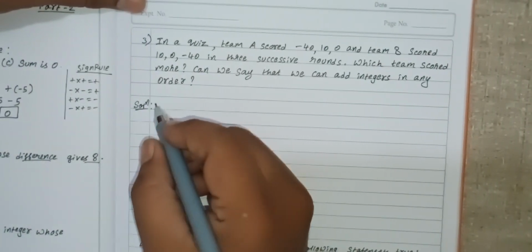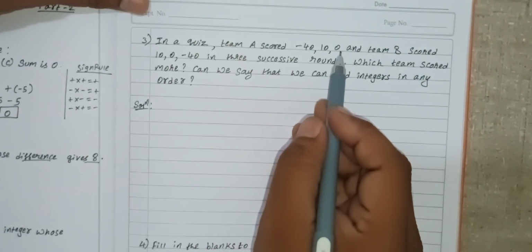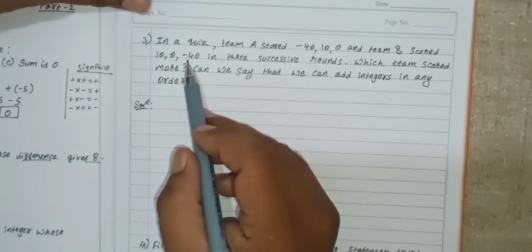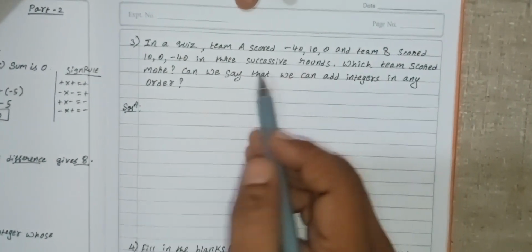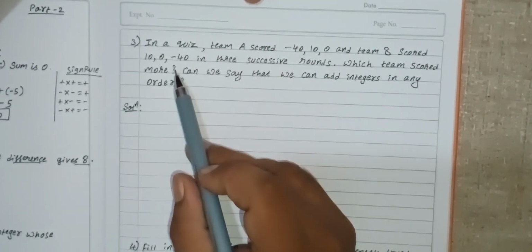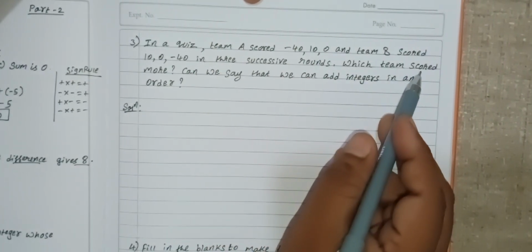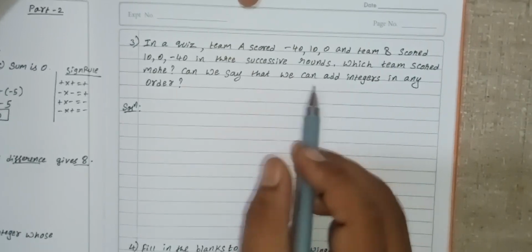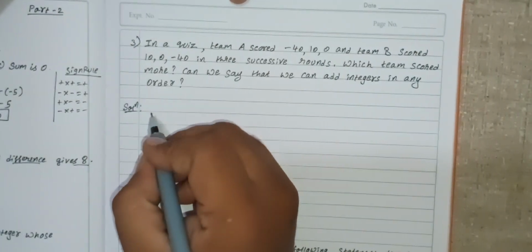Okay, that is what it is asking. Now see, remember: minus 40, 10, 0 for the first team, and for the second team 10, 0, minus 40. By seeing the values themselves, we can say yes, we can add integers in any order, because the values are the same: minus 40, 10, 0. So the first and last conclusions are clear. Now we have to find which team scored more. When both are the same value, obviously it gets a tie. Okay, so let us see that.